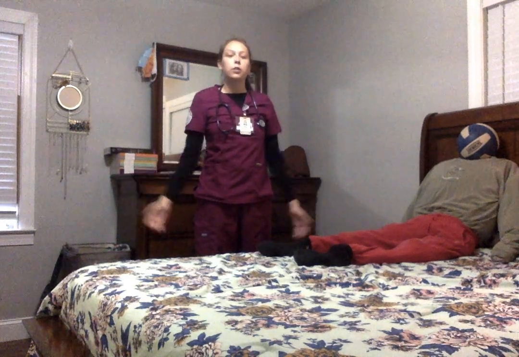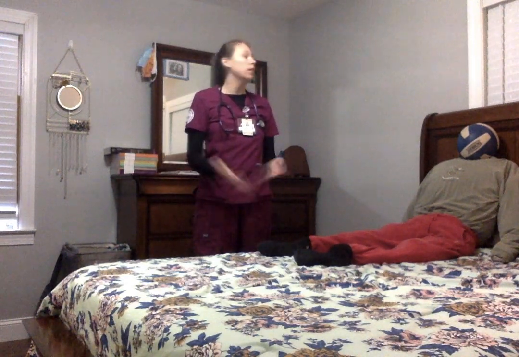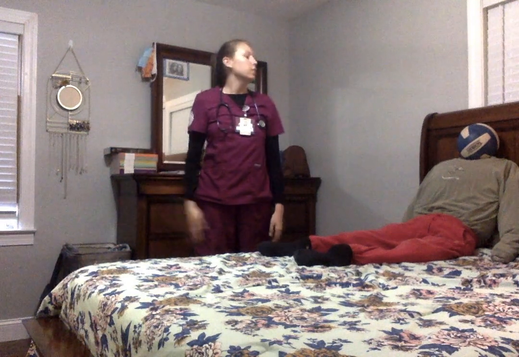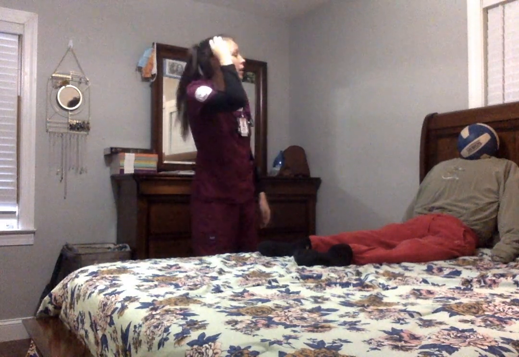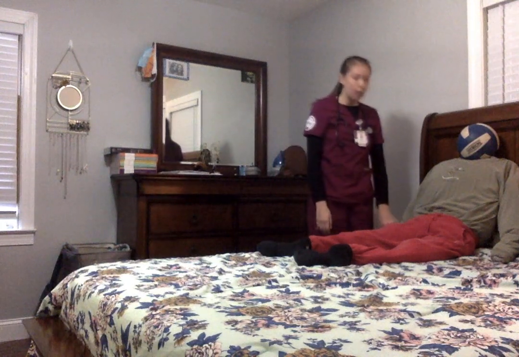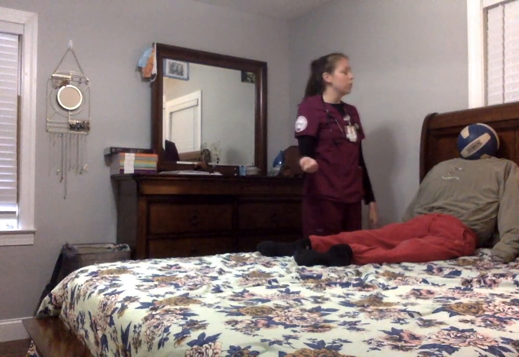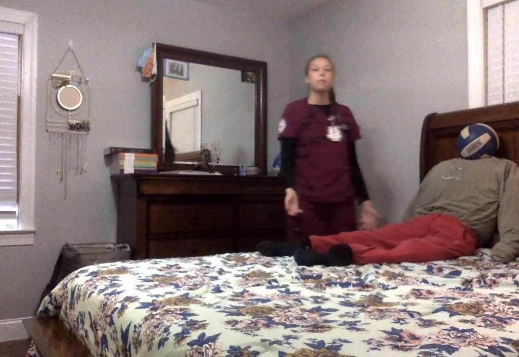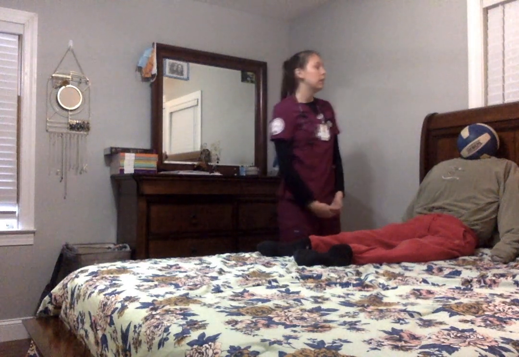I'm going to come into my patient's room, I'm going to perform hand hygiene, and I'm going to close the door and close curtains and provide privacy. I'm going to ask my patient his name and date of birth. I'm going to verify that on his wristband and on my computer. I'm going to ask my patient if he has any allergies.